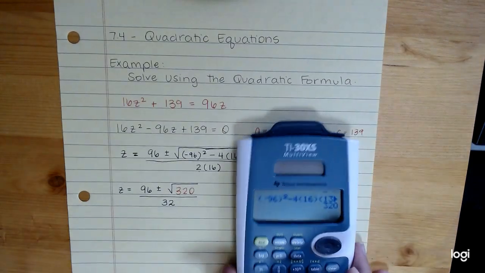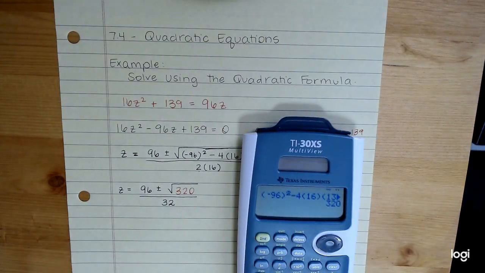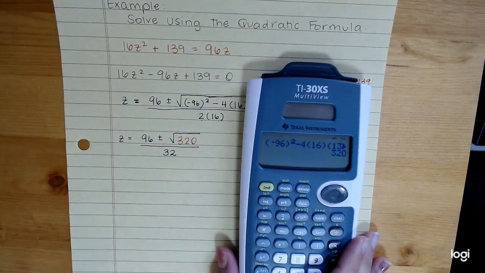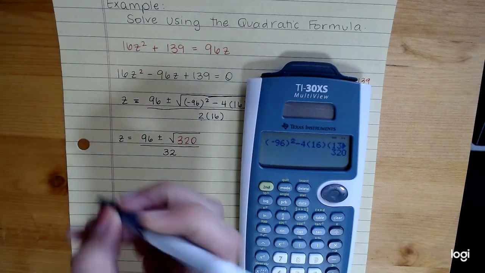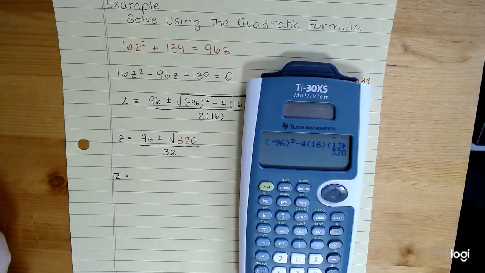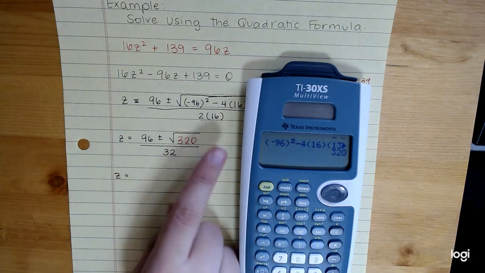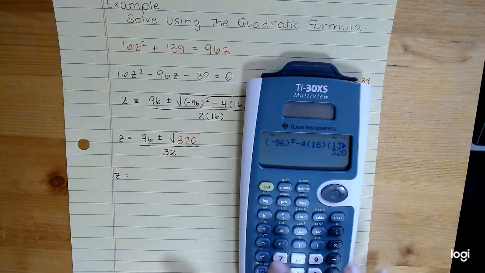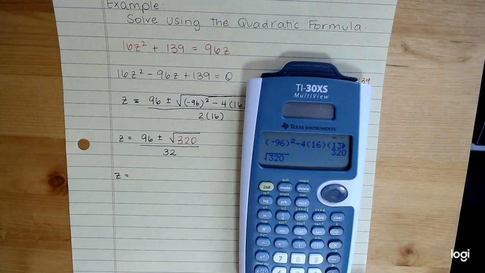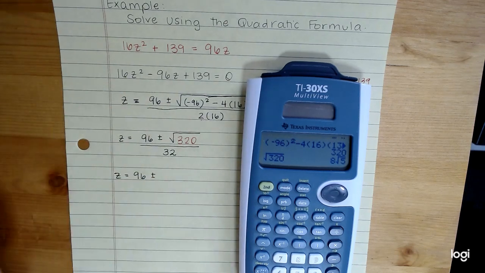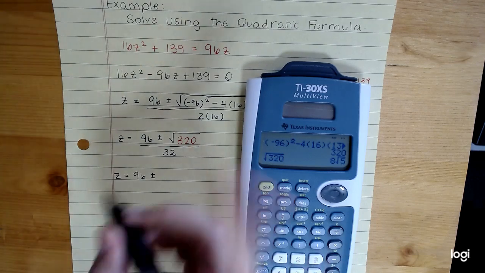So my math senses are telling me I've got a lot of simplifying to do in this one. It looks kind of scary, looks like something that calculator support is really going to be handy with. So again, the first thing that I look to simplify is this radical. So I'm going to type in square root of 320. And that gives me 8 square roots of 5. So 96 plus or minus 8 square roots of 5.